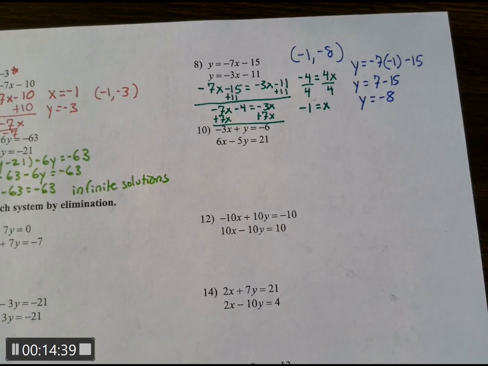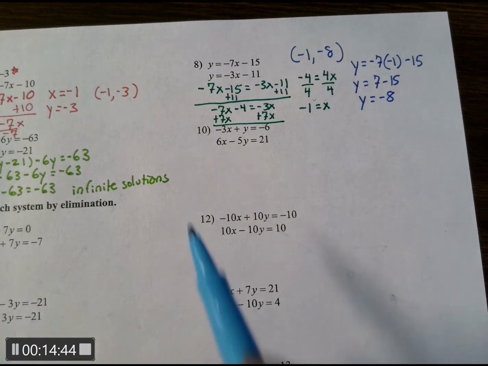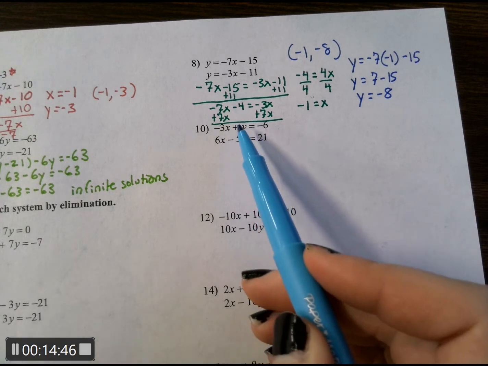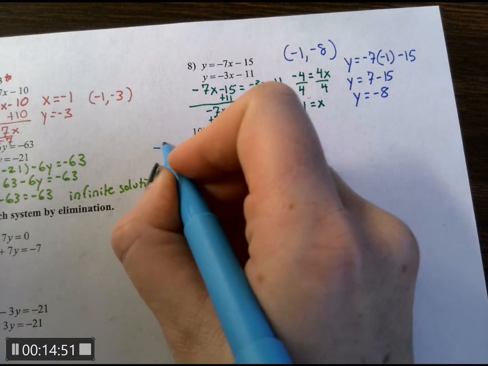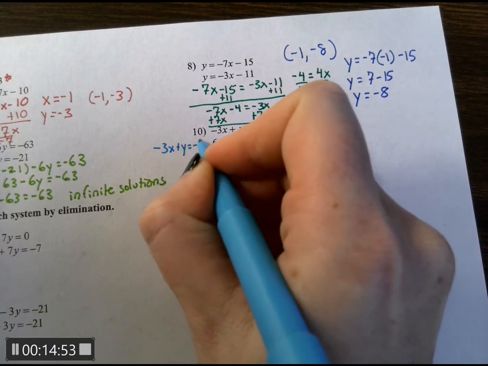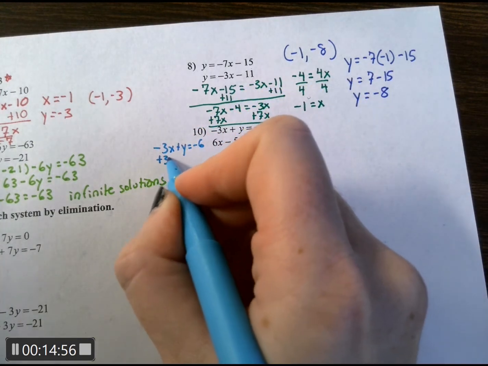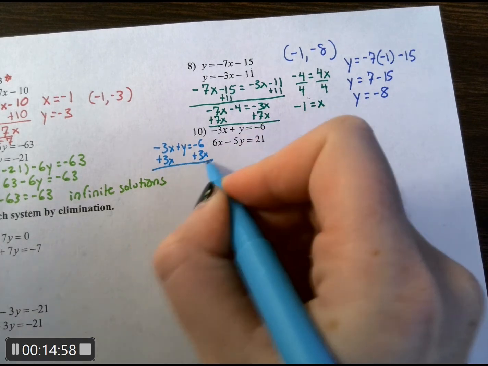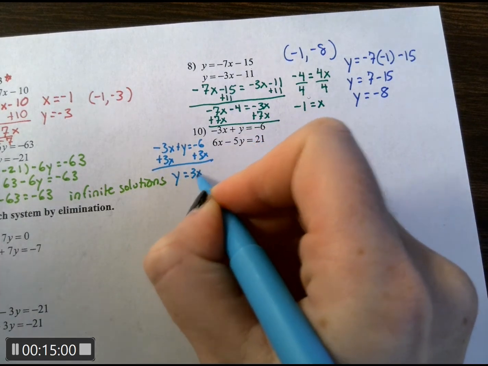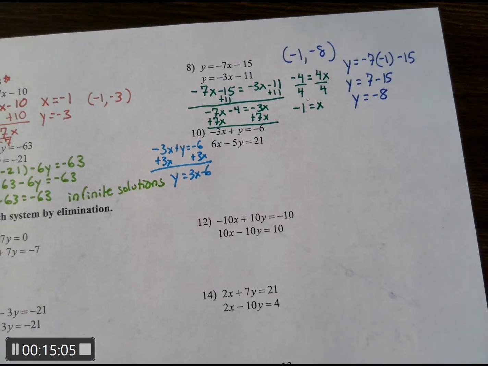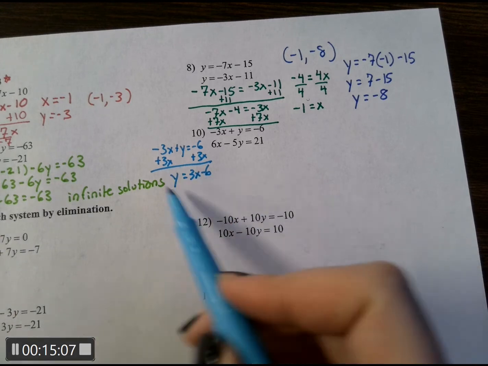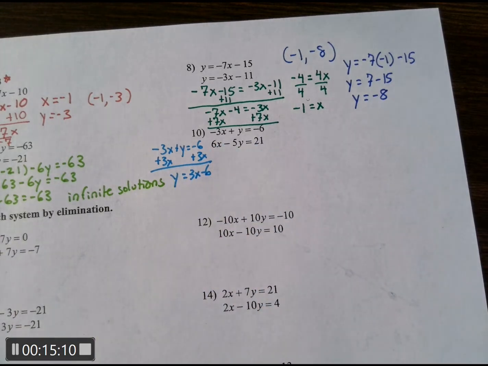So we have -3x plus y equals -6, and 6x minus 5y equals 21. If you notice, y is the only one without a number in front of it, so we're going to solve for it. So we have -3x plus y equals -6. I'm going to add 3x to both sides to get y equals 3x minus 6. Alrighty. So now we are going to take our y and substitute it into our second equation.